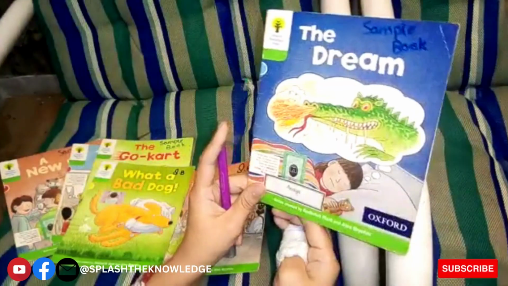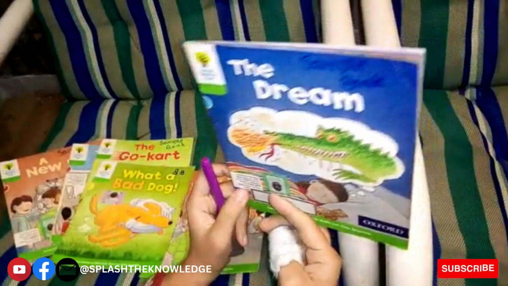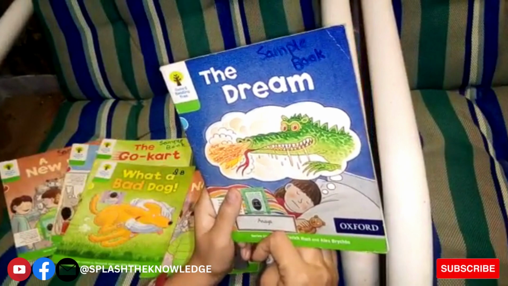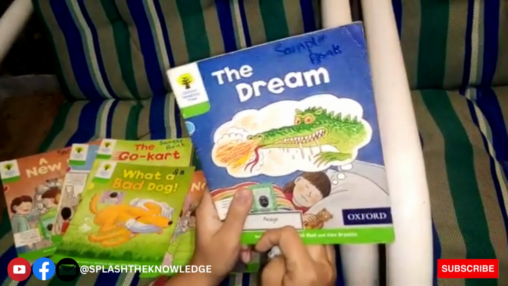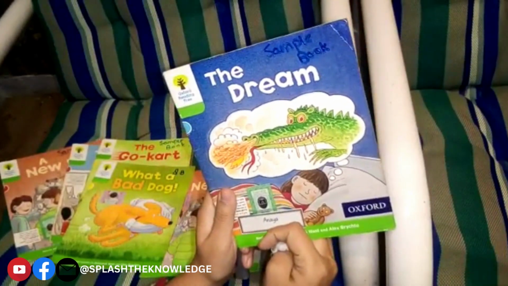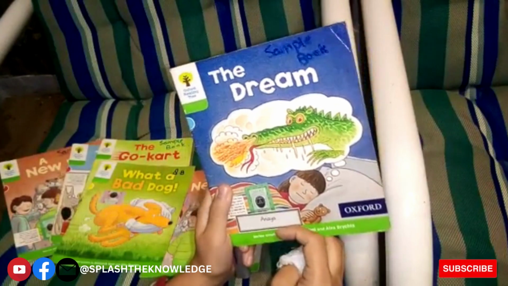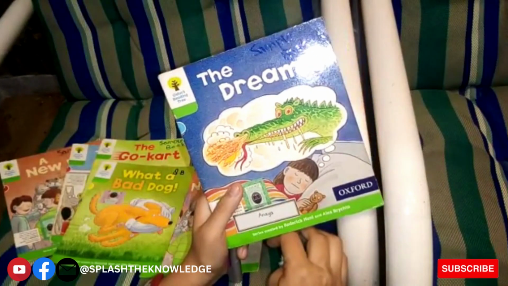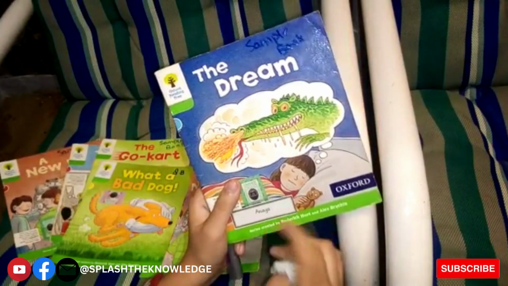Now the story is completed. You have to discuss all the vocabulary words, the characters, the sight words, and the tricky words in this story. You have to discuss the dream. You have to retell the story with your learners and help your young learners to sequence the story.